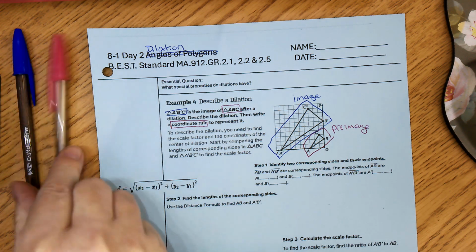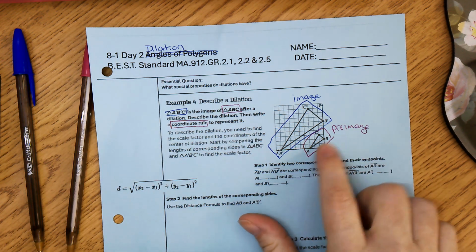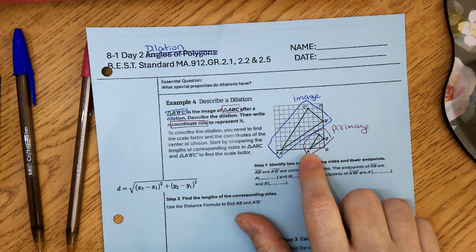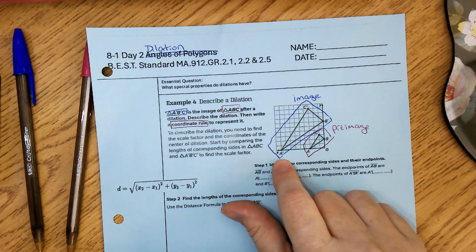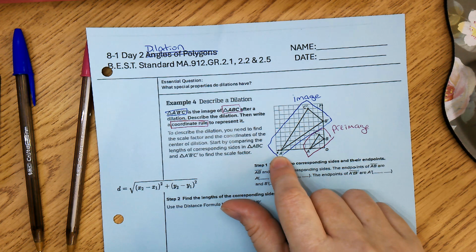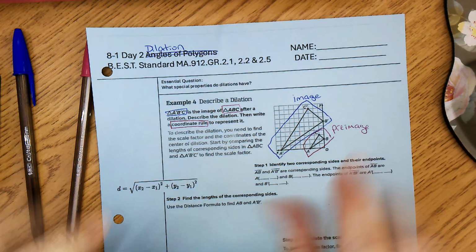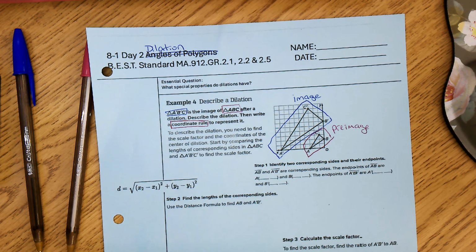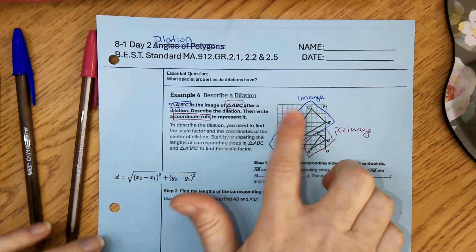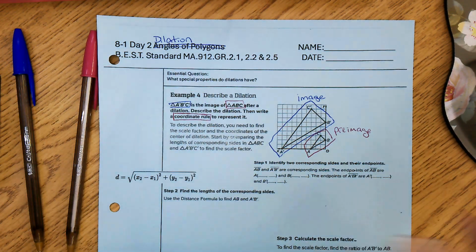Okay? So, remember A, B, C, you can tell this is your pre-image because there are no prime tick marks. And this is your image where it ended up because there are prime tick marks. So this is, I like to say, the final resting place of your ABC triangle. So we went from a smaller image to a larger image. So this is an enlargement, all right?